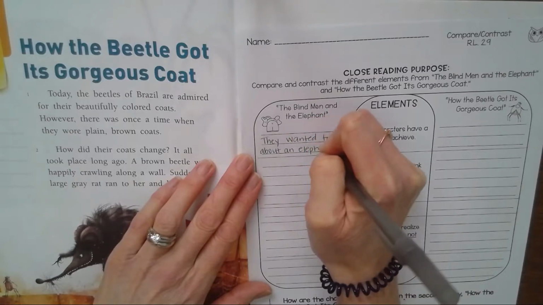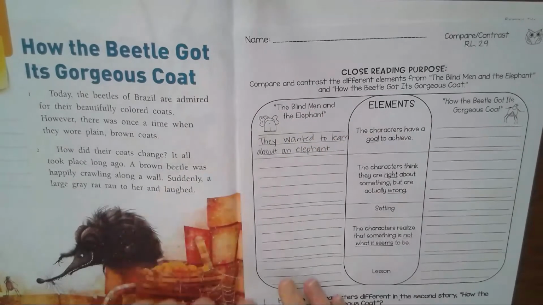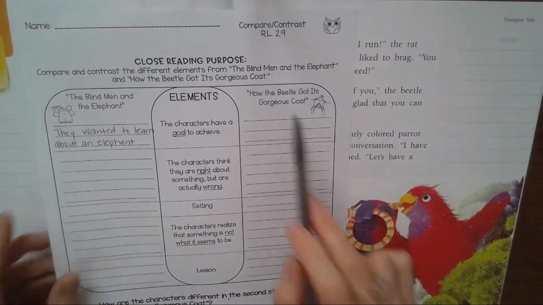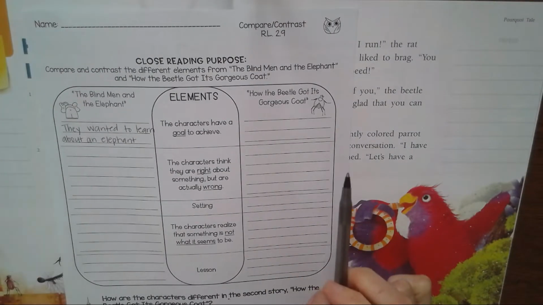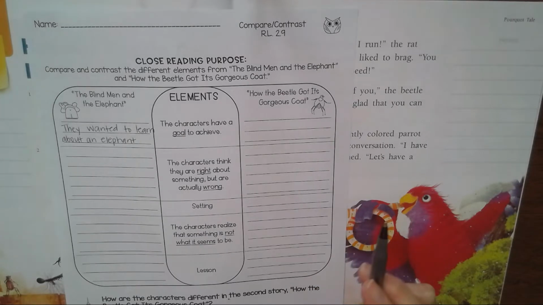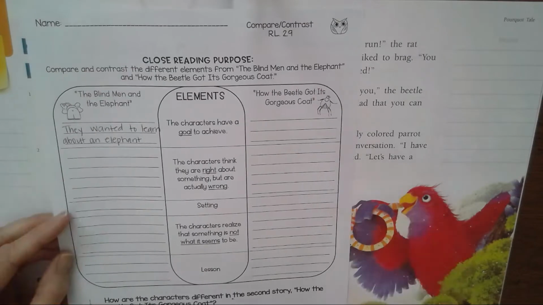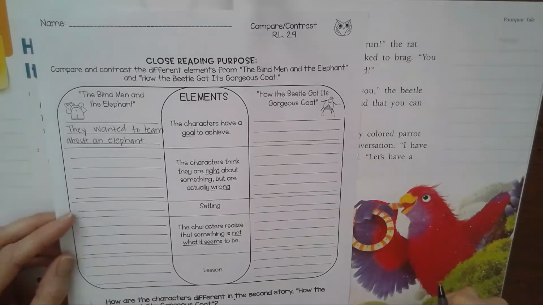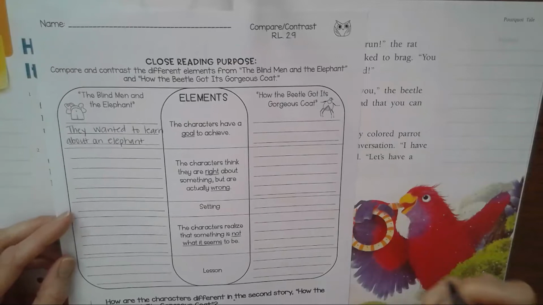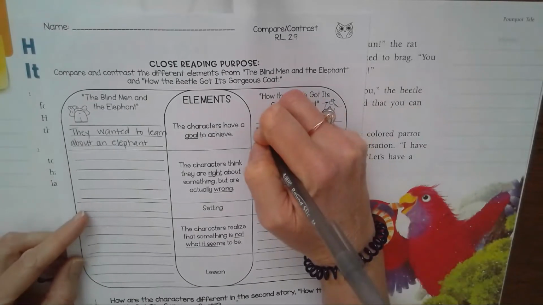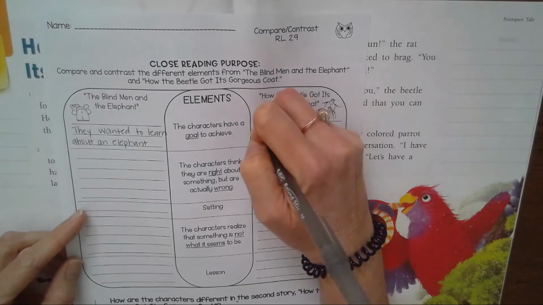And what did the characters in our story, How the Beetle Got Its Gorgeous Coat, want to learn or achieve? If you think back, we know that the rat and the beetle both wanted to win a race and the prize that came with winning. So in this story, they wanted to achieve the win of a race.